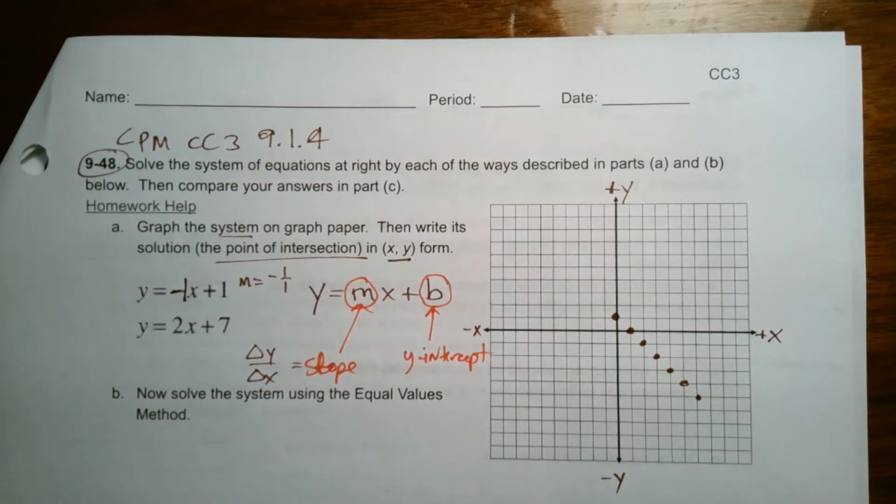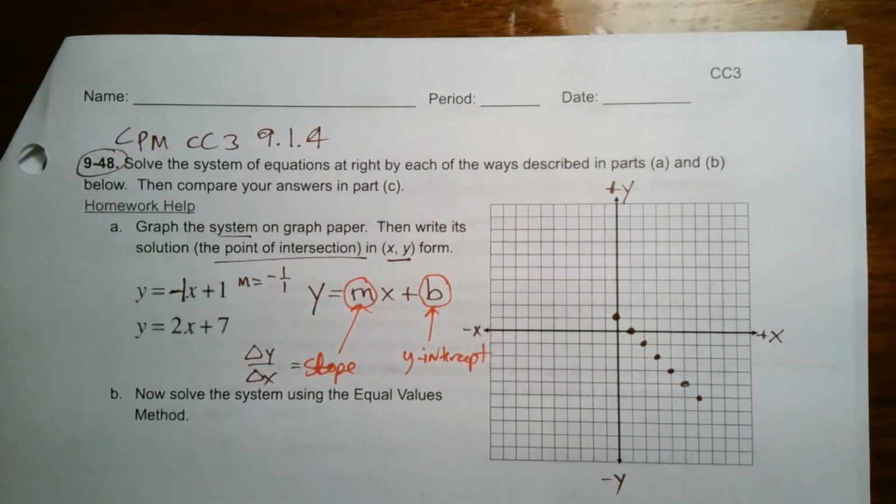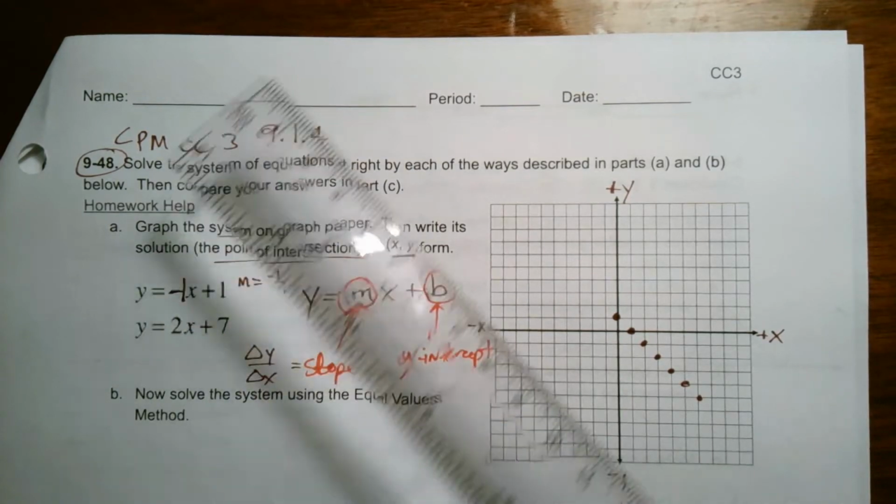Once I have enough points there, I can graph that by drawing my line. I had to grab my ruler.